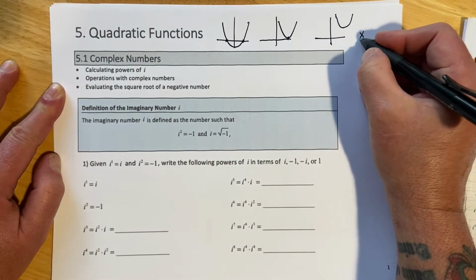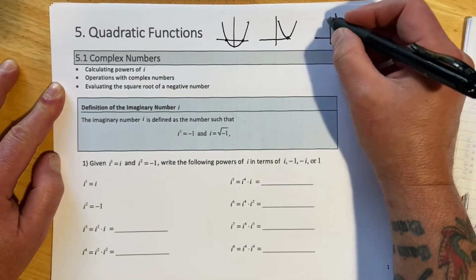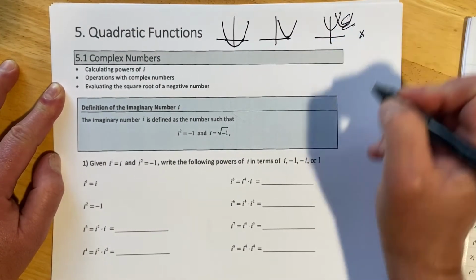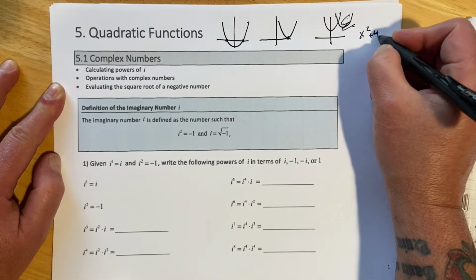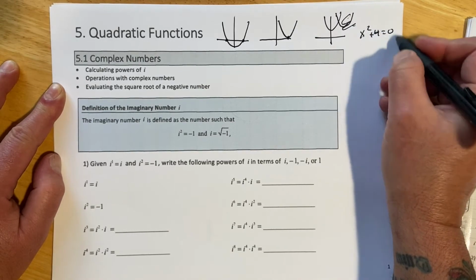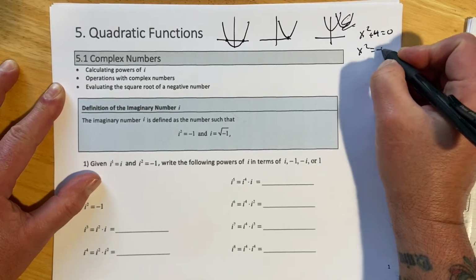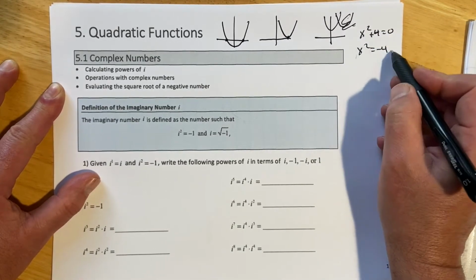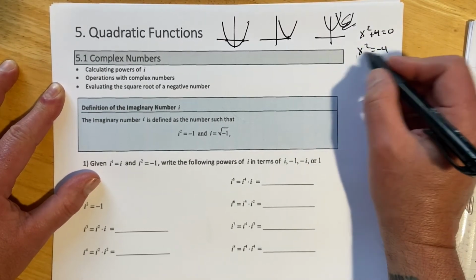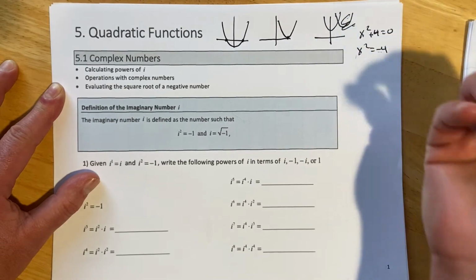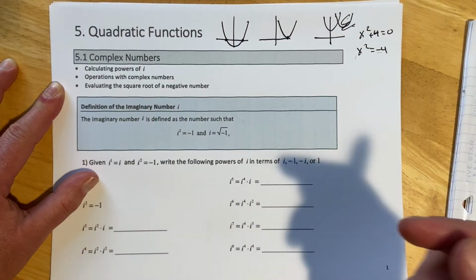It would have been better if I had drawn it right there, pretend that one. When I go to solve something like that, I get a weird thing, which is when I bring this 4 over, I have something squared equals a negative, and that can't happen. And so all along we've been saying this doesn't have solutions. When I look here in the real plane, it doesn't have solutions.